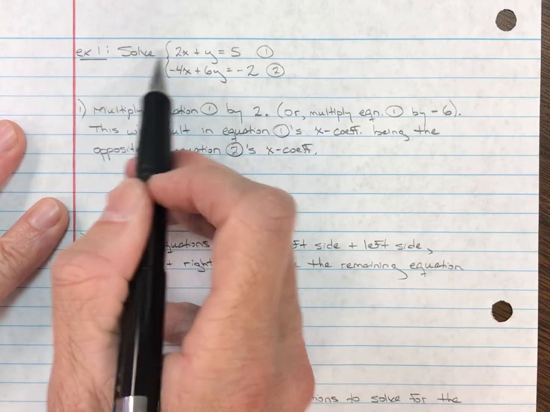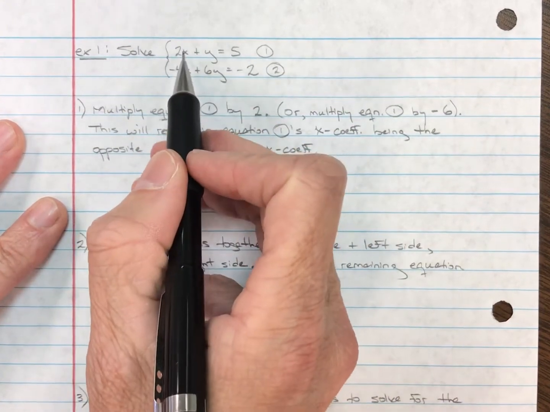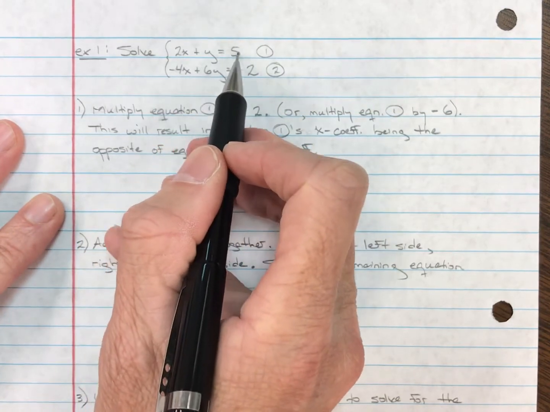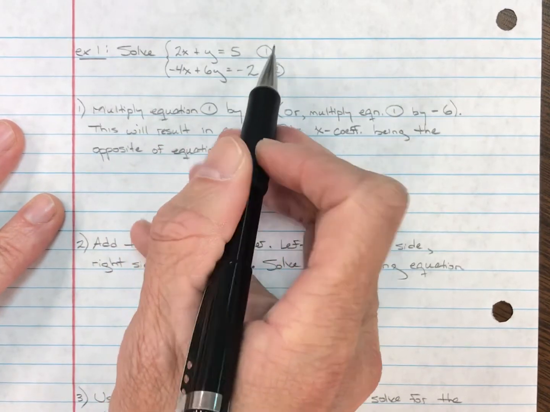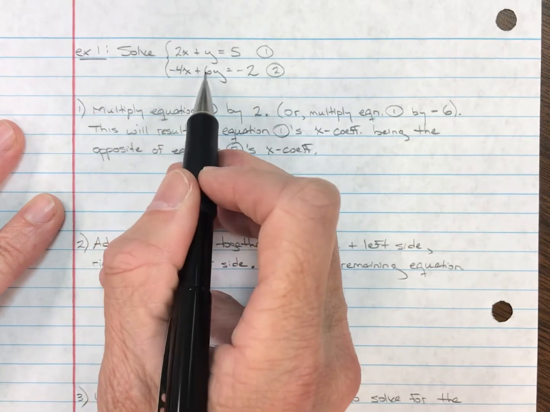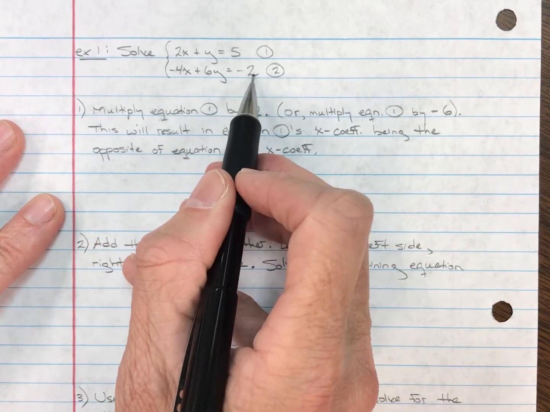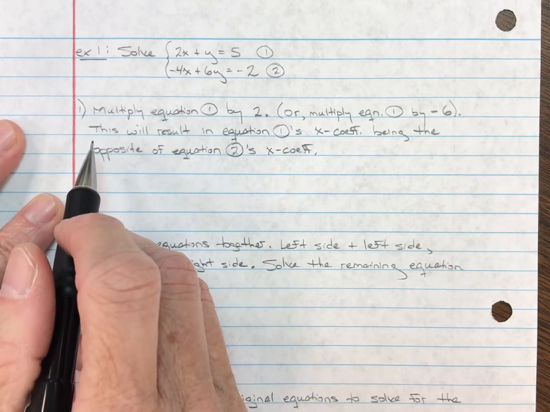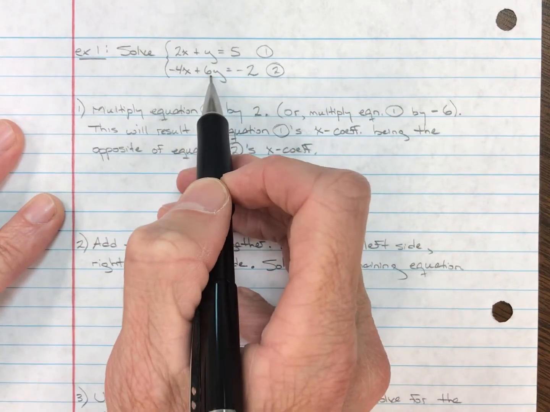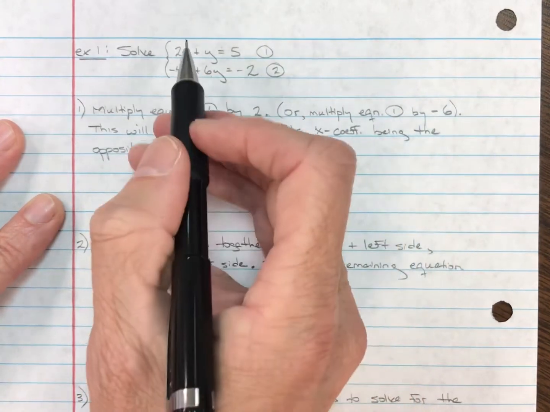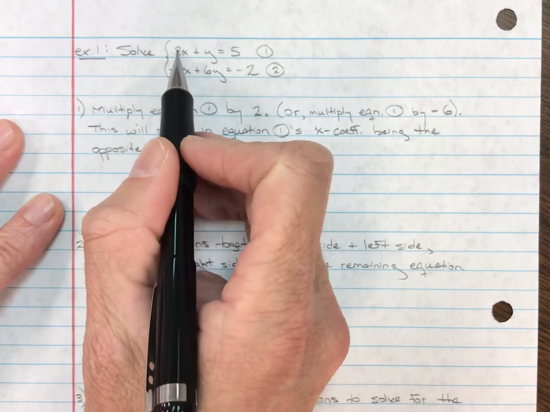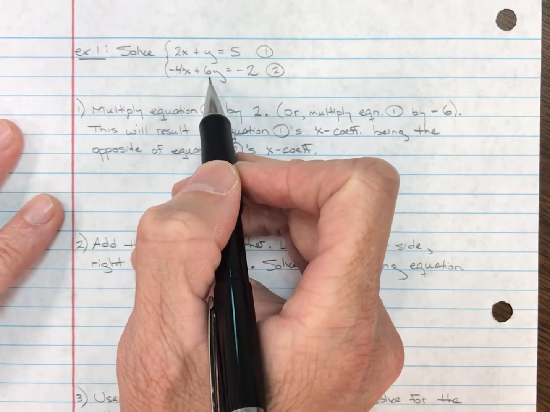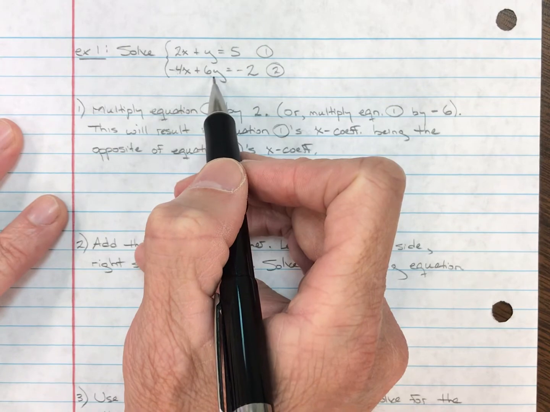Example 1, we want to solve this system of 2 equations and 2 unknowns. 2x plus y equals 5 is equation 1, and negative 4x plus 6y equals negative 2, we'll call equation 2. So we want to multiply one or both of these by a constant so that we have the opposite coefficient of x terms or the opposite coefficient of y terms, because when we add, we'll get 0.